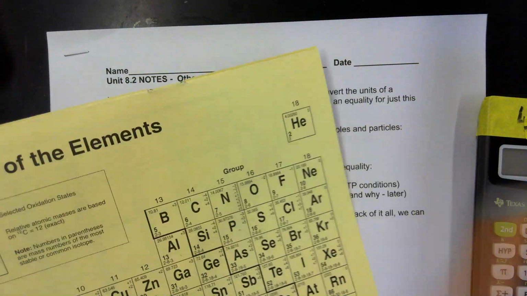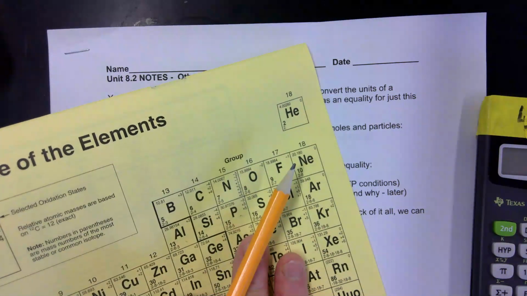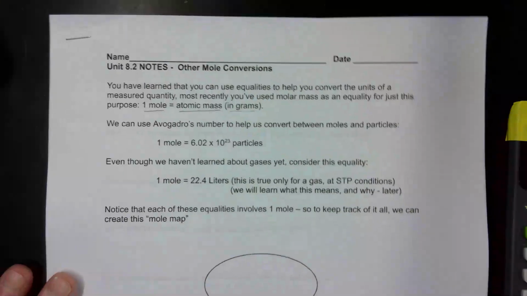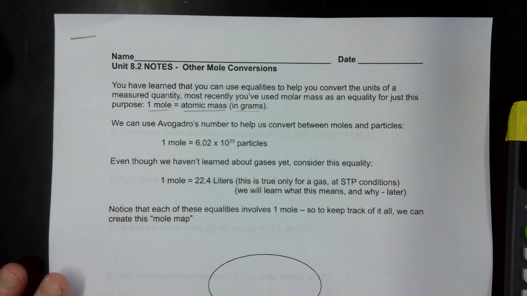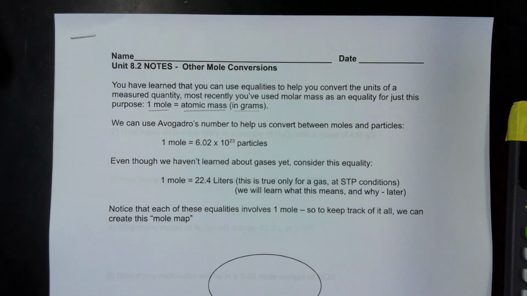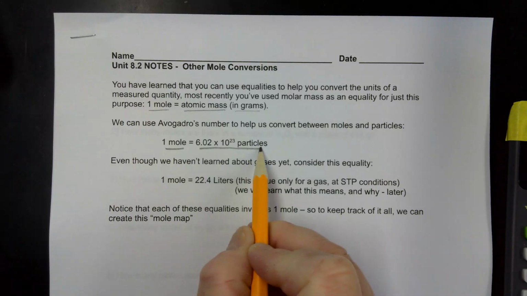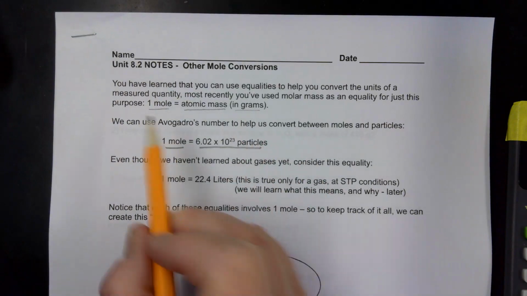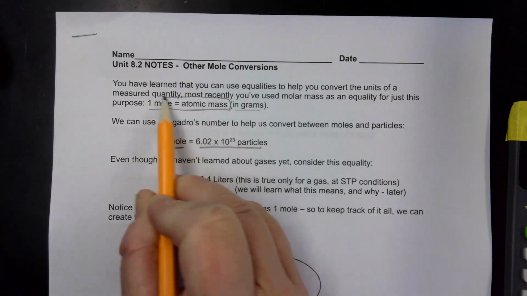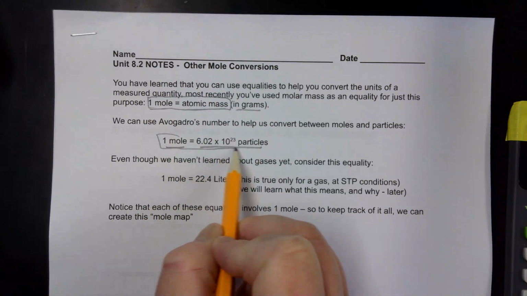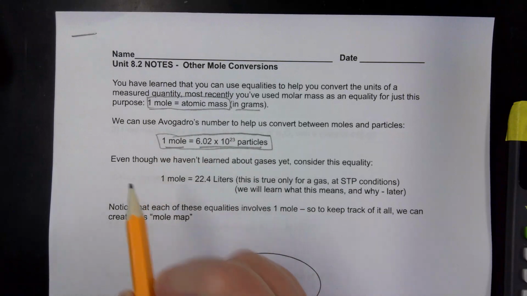And by the way, you will need your periodic table and a calculator. So other conversions that we are going to do, we are going to want to use the equality of 1 mole is equal to 6.02 times 10 to the 23 particles. So we have this equality where 1 mole is equal to the atomic mass in grams. We have another equality where 1 mole is equal to this many particles.